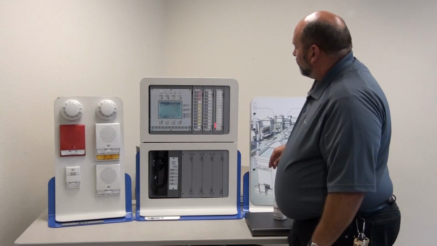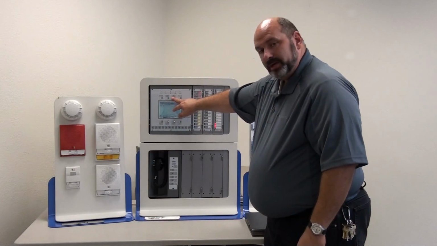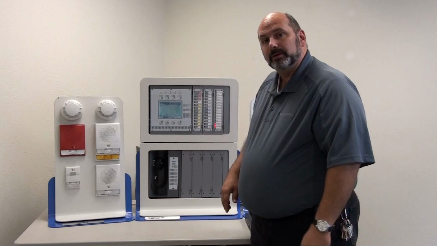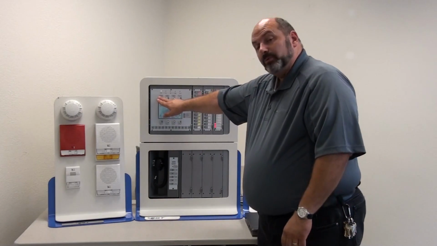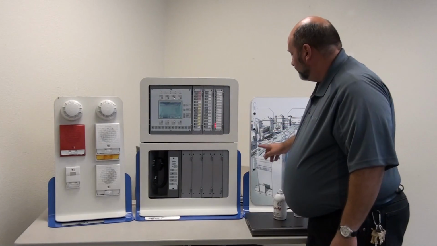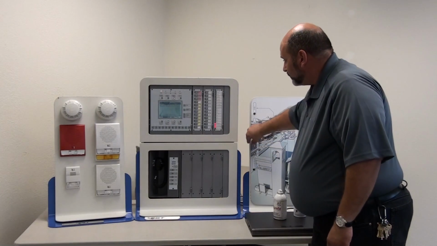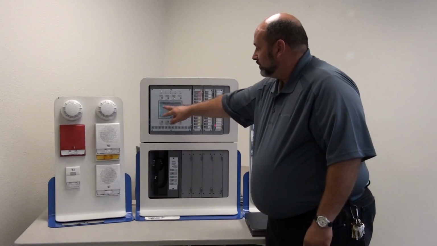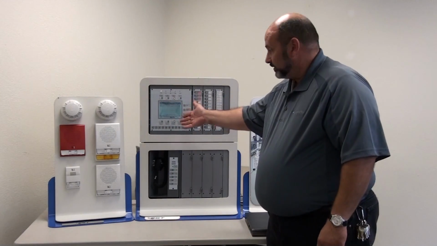Okay, so with this, panel silence is the only button that you need to mess with. Alarm silence isn't going to do anything for you, and reset won't do anything for you either unless you have resolved the problem. So if you fix the tamper switch, a lot of times it will clear itself. In this case it has.